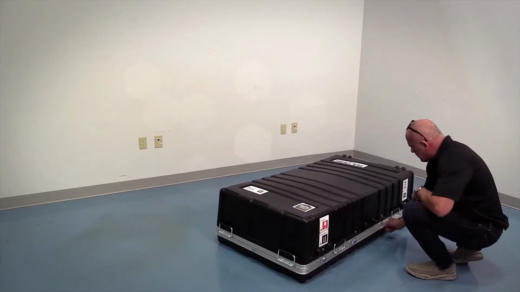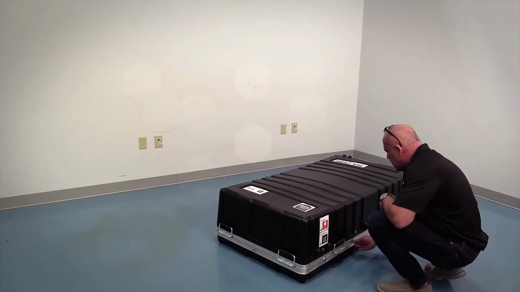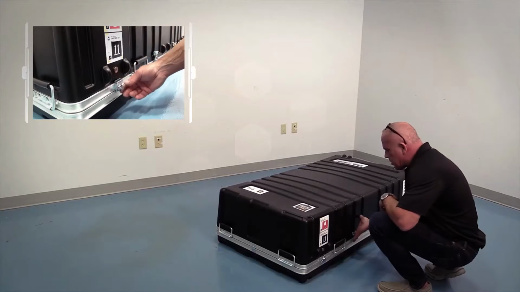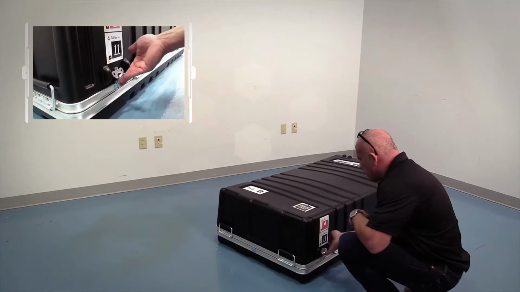Step 1. Open the case. With the system laying on the floor and the "this side up" labels in the correct orientation, unlatch all the case latches. Mount each case latch to the magnets to hold the latches in place.